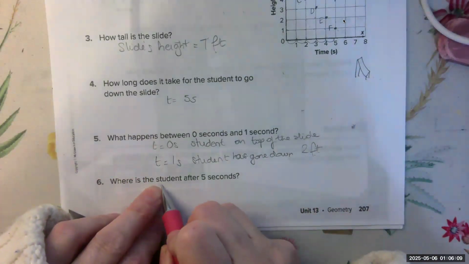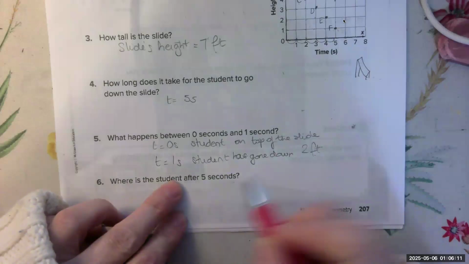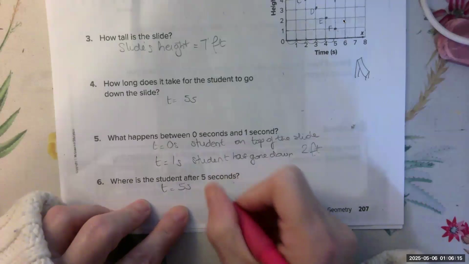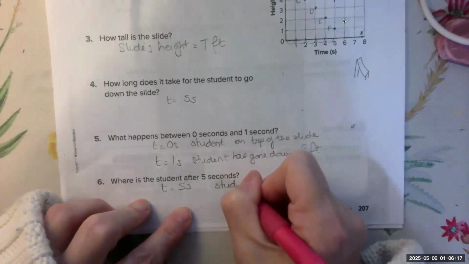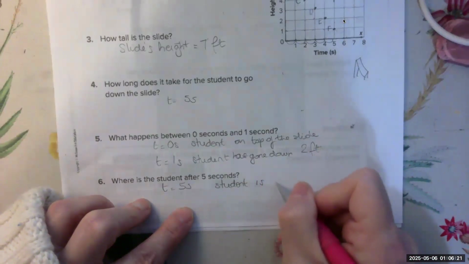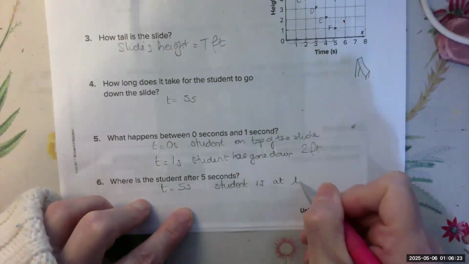Where is the student after 5 seconds? At time equals 5 seconds, the student is at the end of the slide.